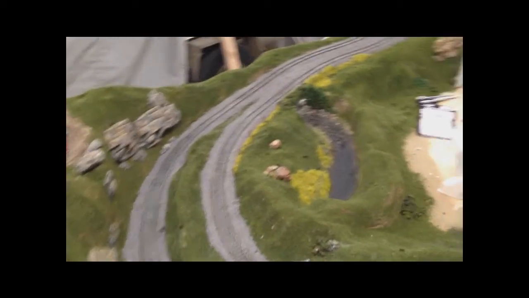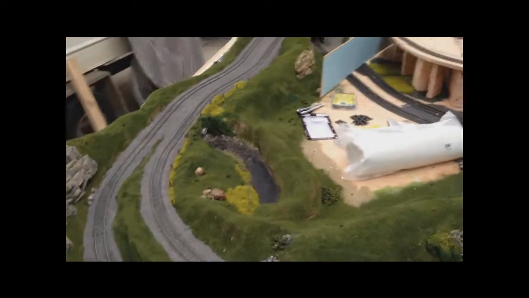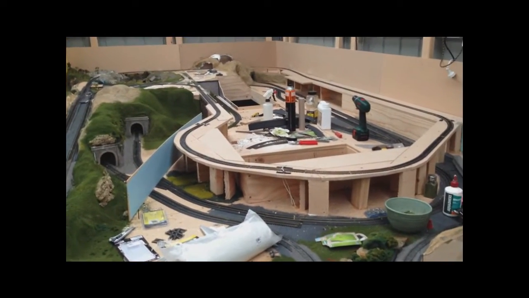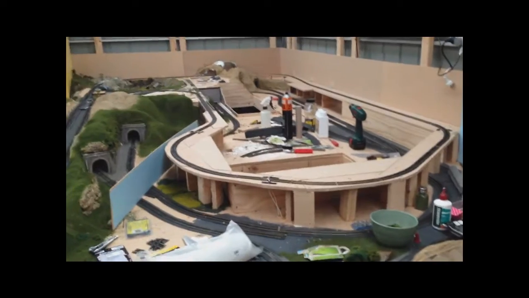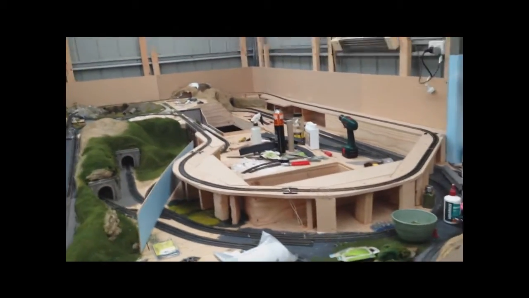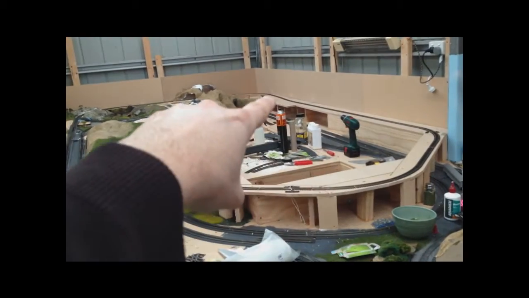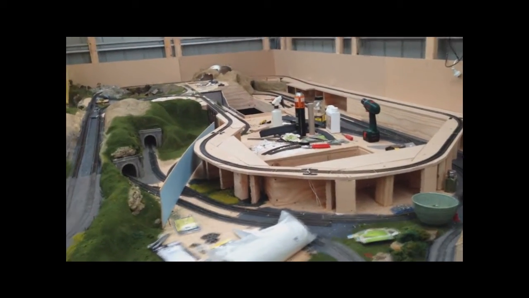It's been a little while since I've done an update. It's been a long while, in fact, and the reason is I've been making some structural changes, and those of you who recall what the layout looked like on previous updates, you'll see what the change is, and that's that big elevated section there of track.